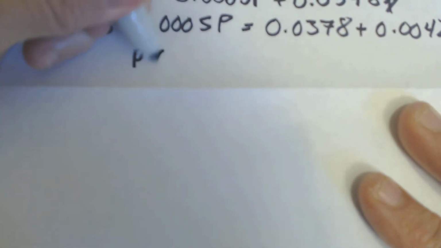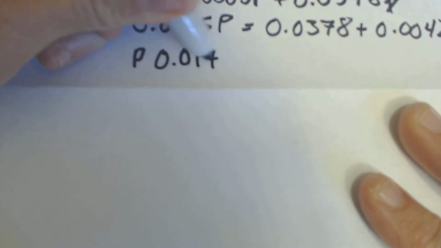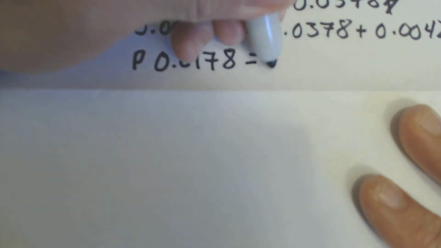I'm just going to use my calculator here because I don't want to do this math by hand, nor in my mind, because I'm being lazy. 0.0183 minus 0.0005 equals, so on this side we're going to get P times 0.0178 equals 0.0378 plus 0.0042. We're going to get 0.042 on the right hand side.